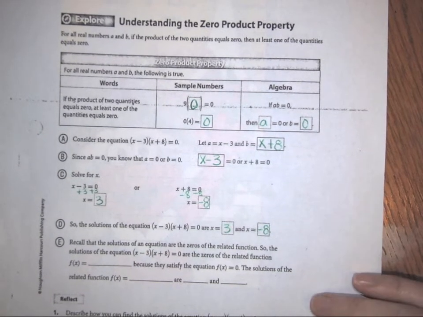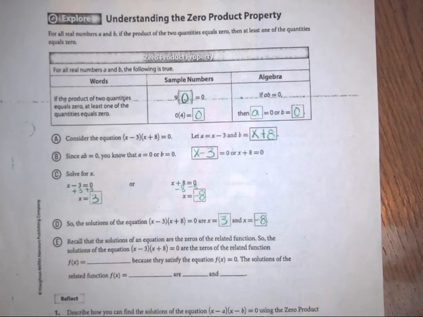If you remember back to our previous video on connecting intercepts and zeros and linear factors, we know that the solutions of the equation are the zeros of the related function.